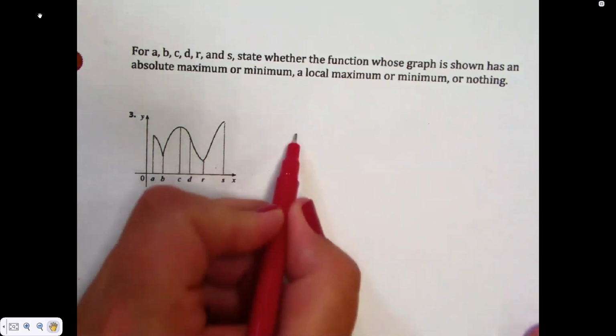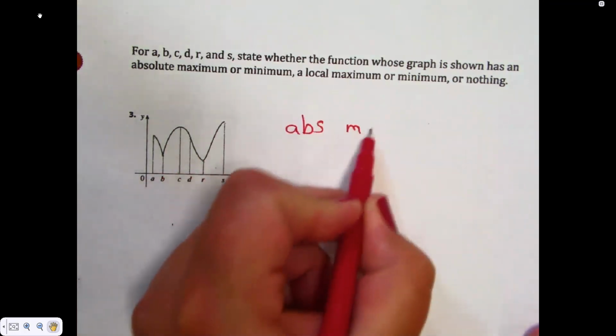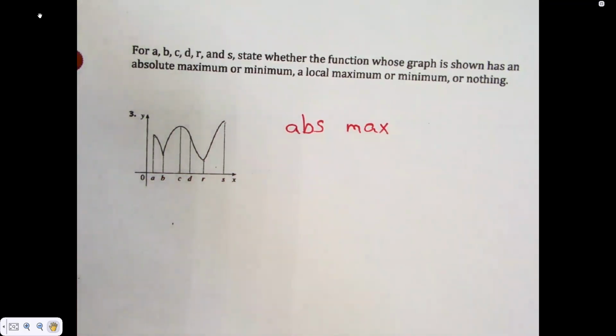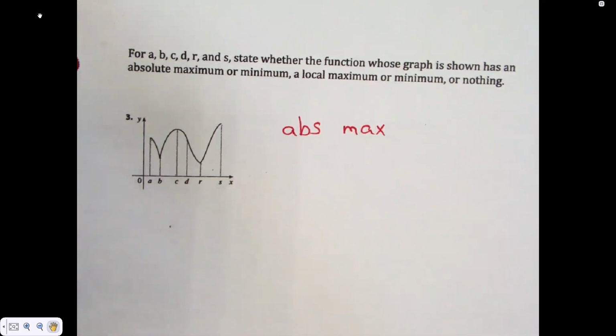All right, so what's our absolute max? Do we have one? Absolute max, and then you just read the letter. So absolute max would be at, because remember we're technically doing X values. So we would say at, who wants to try? Absolute max at, what did you say? Say it again. It is at C.